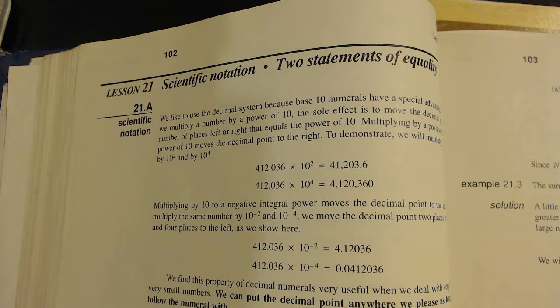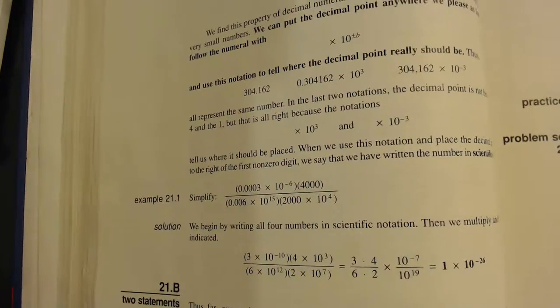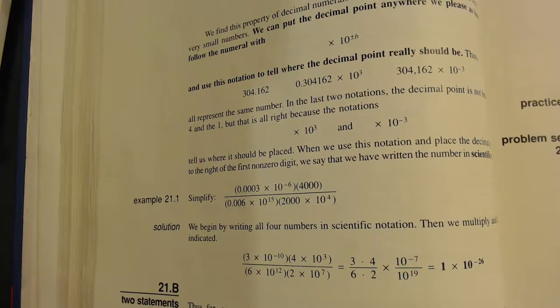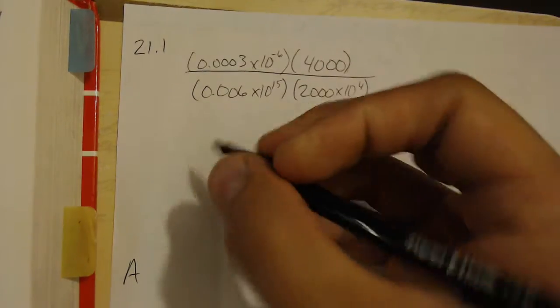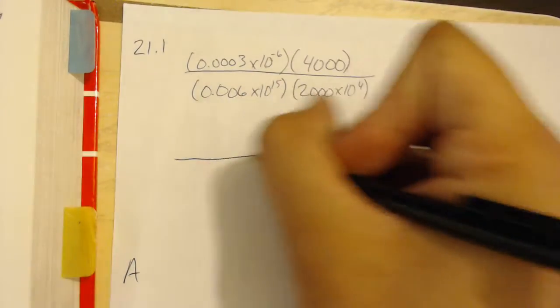Algebra 2, Lesson 21, Scientific Notation, Two Statements of Equality. We'll be starting with example 21.1 to simplify a fraction written in scientific notation. So over here on our work paper, the first step, like most algebra problems, is to rewrite the problem.